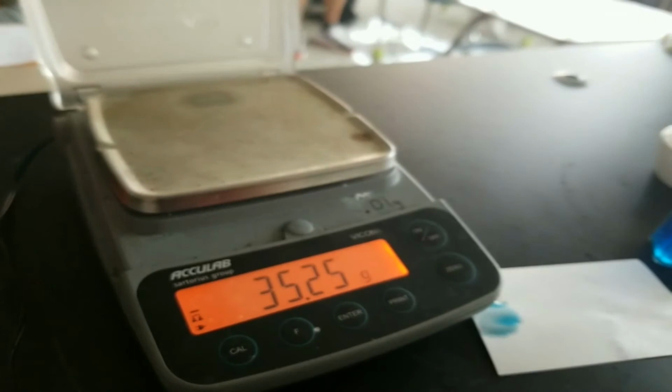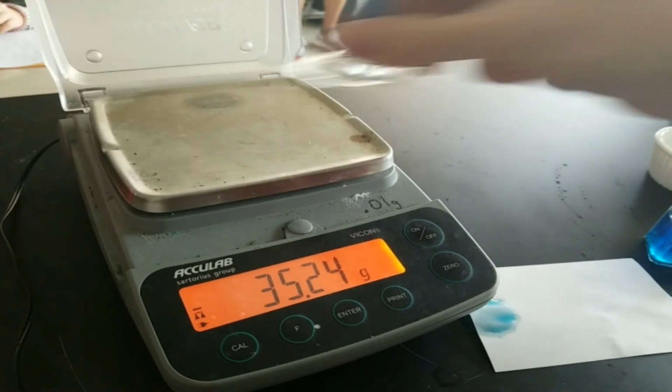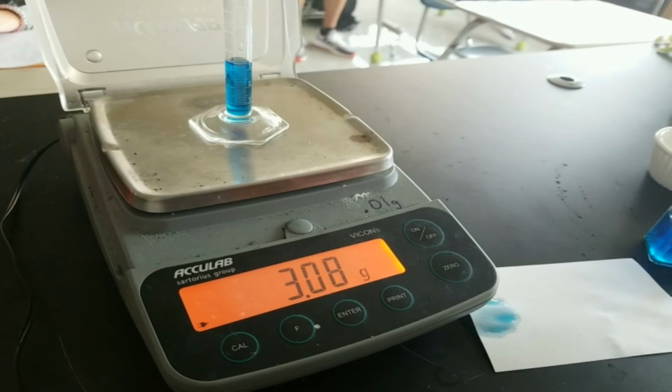And never hold it up with your hands. Put it on a flat surface. Bring yourself down to the level or up if you have a shelf. This is 3.12, 3.19. So for my first one, I have 3.19.